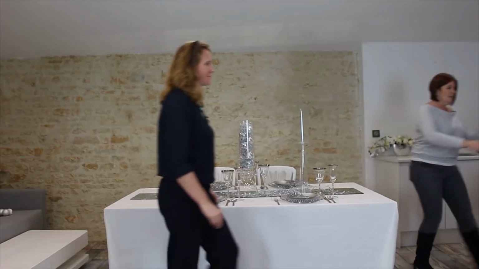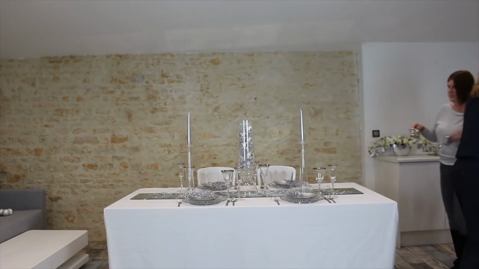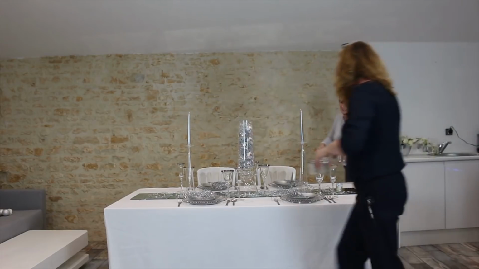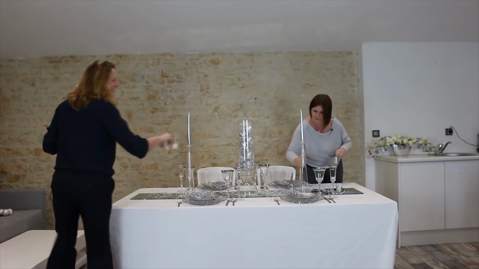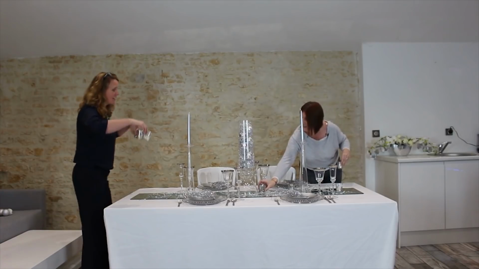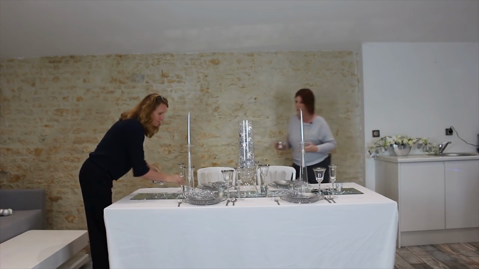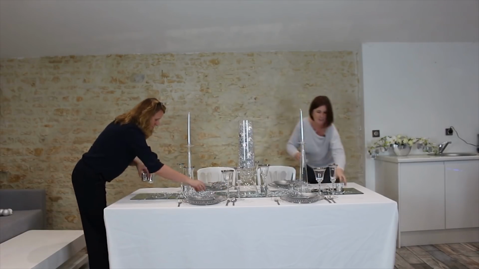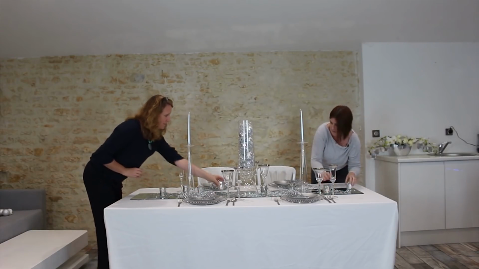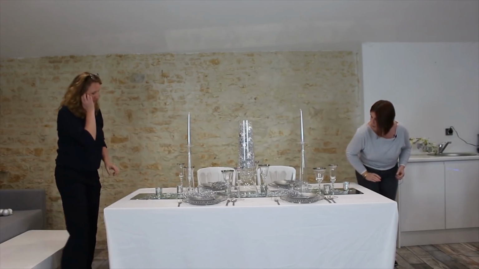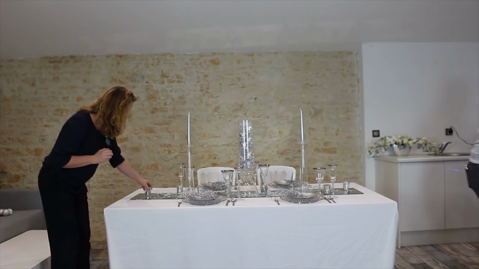Now again, I do like to use my votives because they just add. And also on the mirror, when lit, it adds just that other dimension, doesn't it? It does. When you light them, it always adds a little bit more. I'm going to put that one there and this one here. So again, there's just a few more things I want to put on.